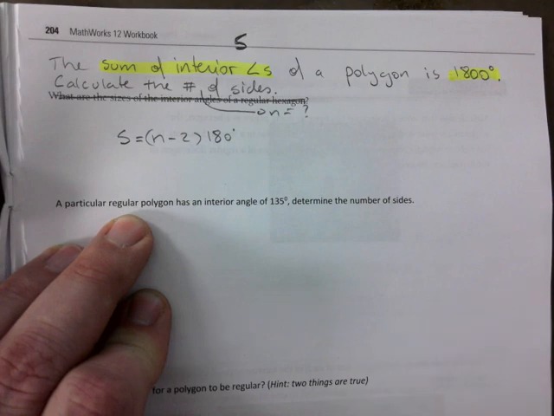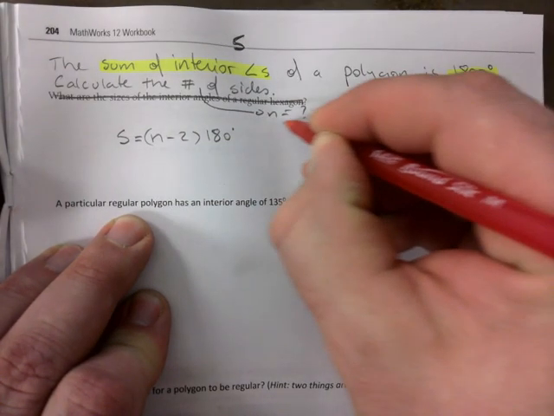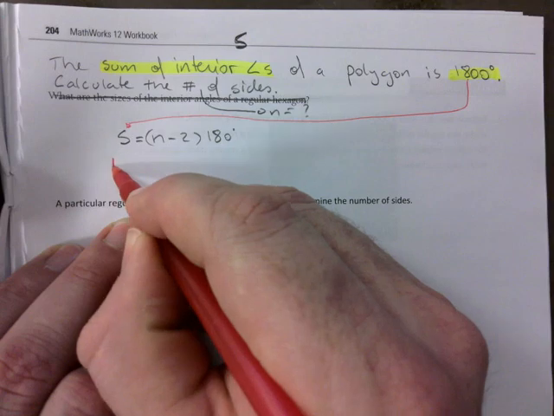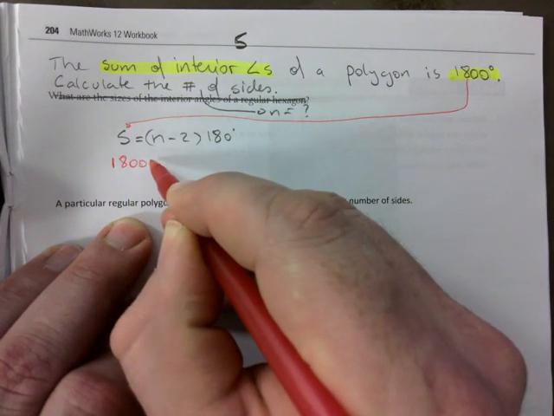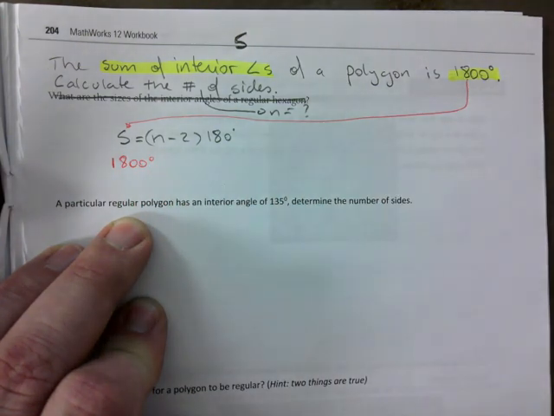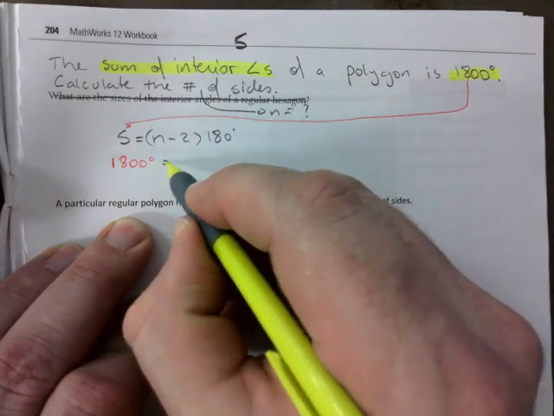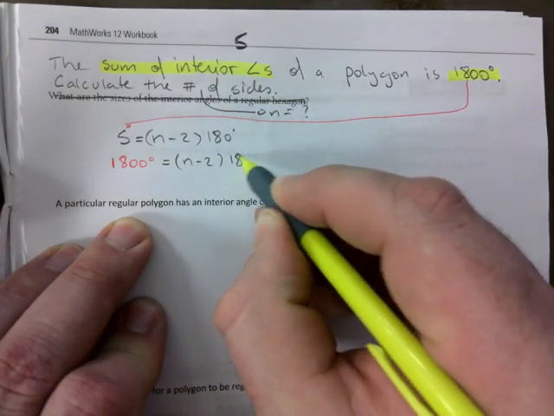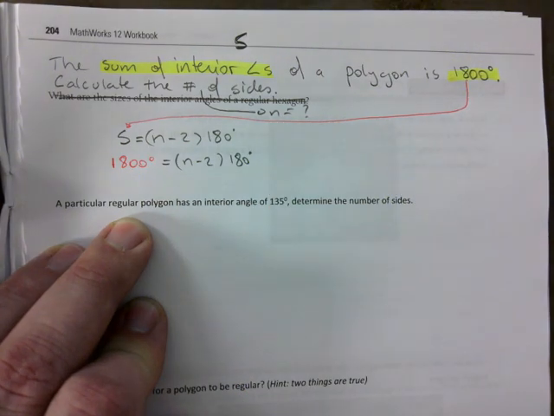Then you take the 1800 and you plug it in. I know you've seen this kind of stuff before, unless COVID got in the way, which it did actually for almost everybody. You didn't quite learn probably everything you were supposed to. So you substitute in the 1800. What would you do now?